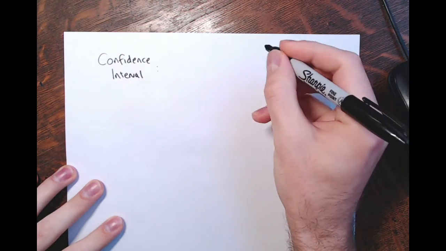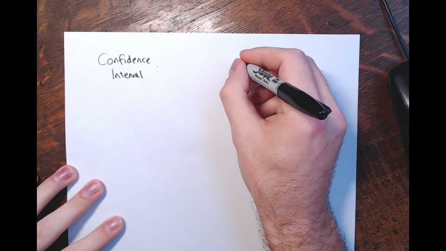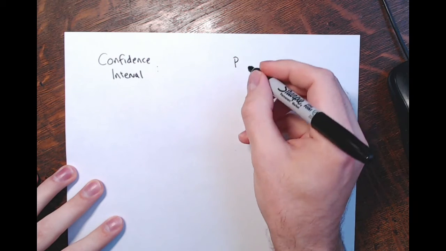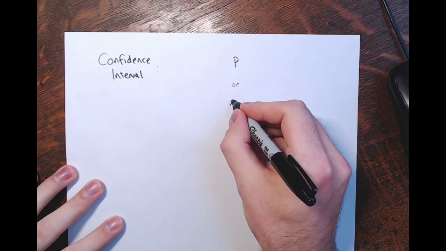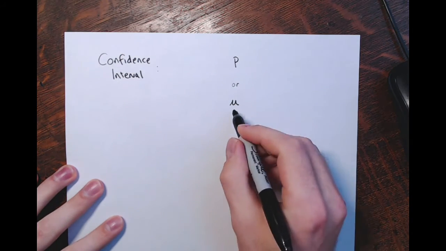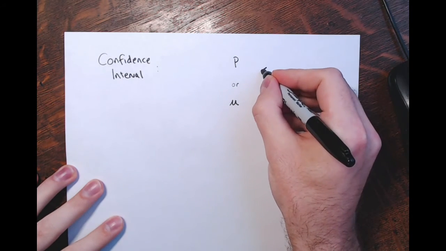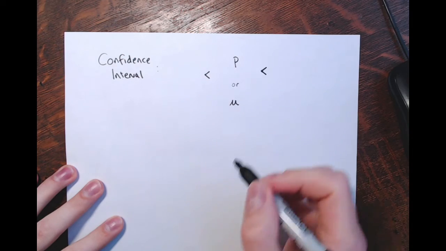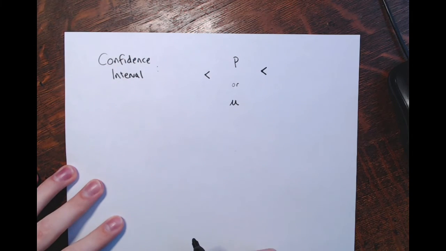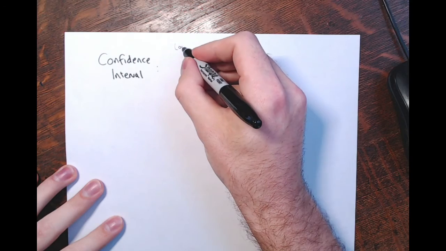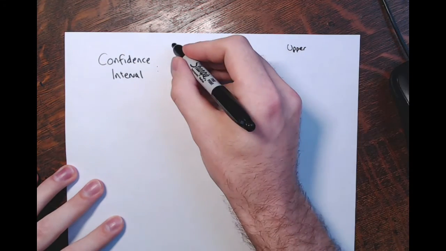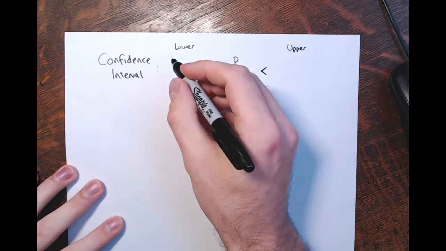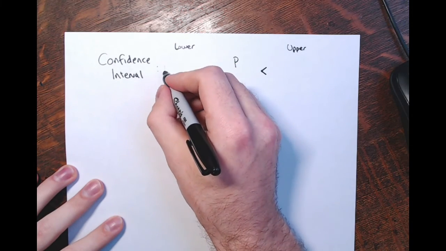In the middle you could have P, the population proportion this time. Sometimes you might be talking about the population mean, so you might see mu in here. You're making a guess as to what P or mu are, and there is a lower bound and an upper bound, both formed in a similar fashion. You have your point estimate.